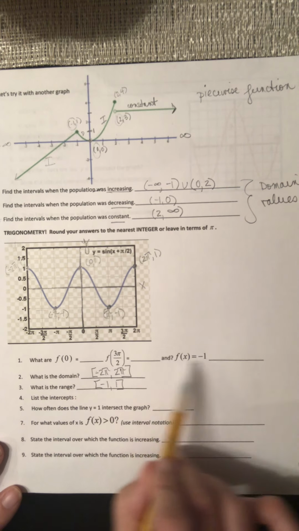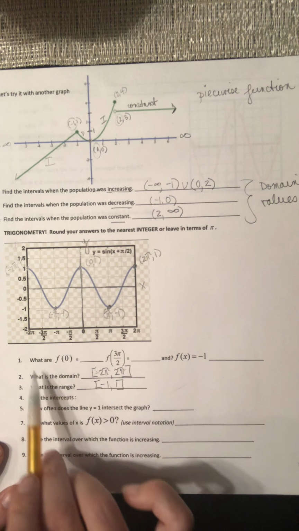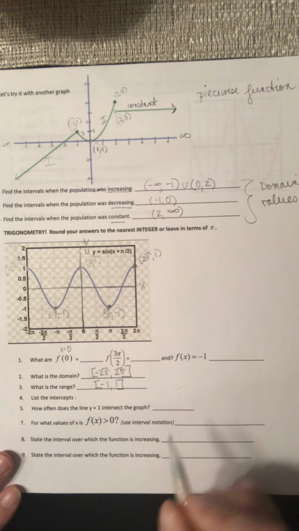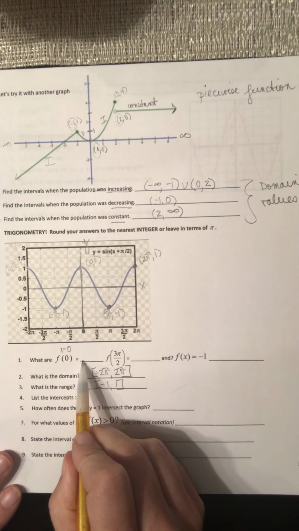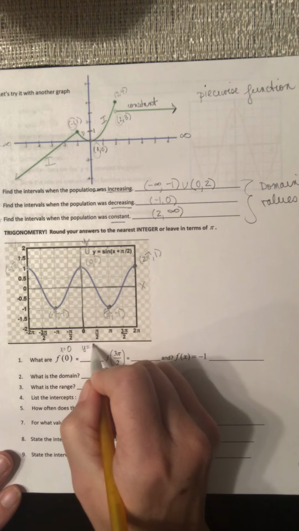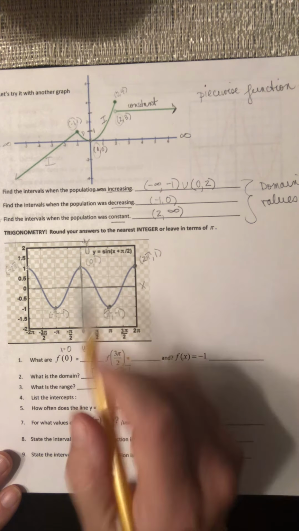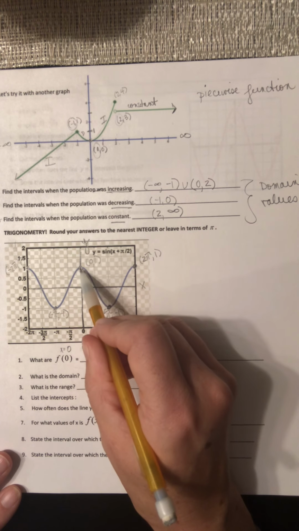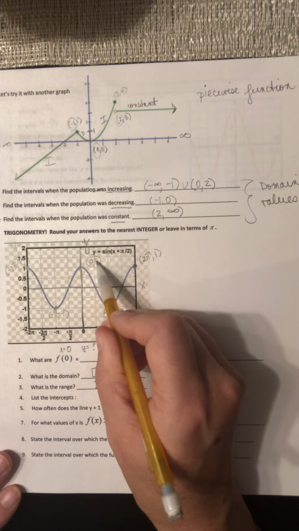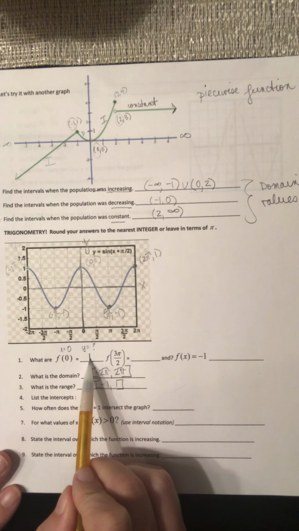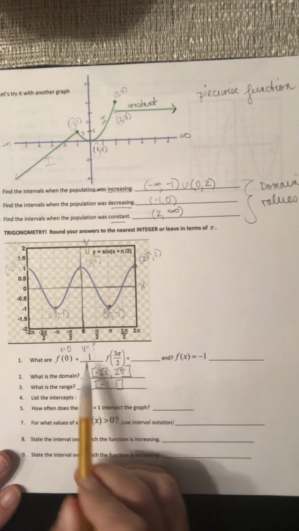Here, I'm asking you to use function notation, okay? So here, I'm telling you that x equals 0. You need to tell me the y values that correspond to that. So if f of 0, when x is 0, what is y? Well, y is 1. So it's really the coordinate pair. When x is 0, y is 1. So you're looking for the corresponding y value.